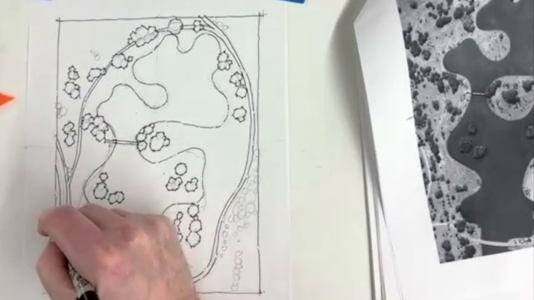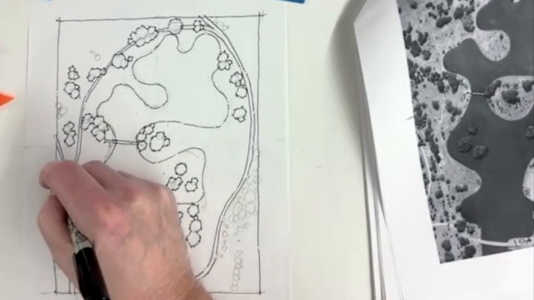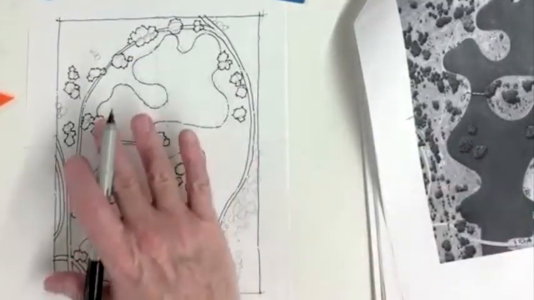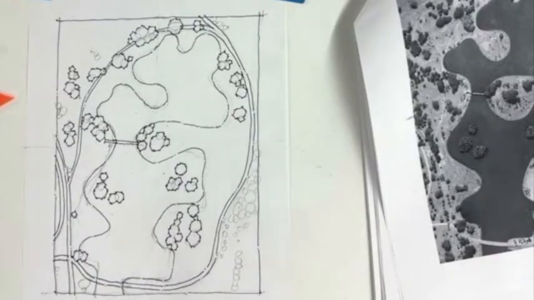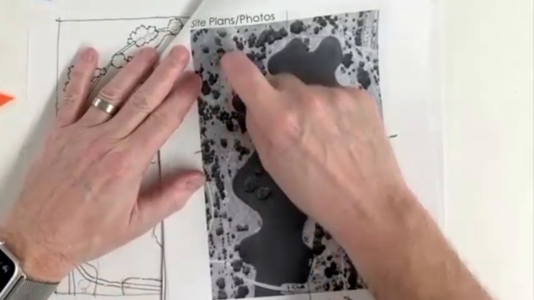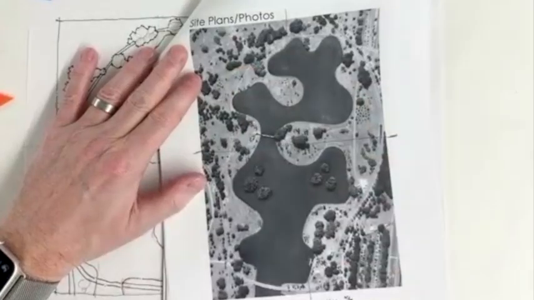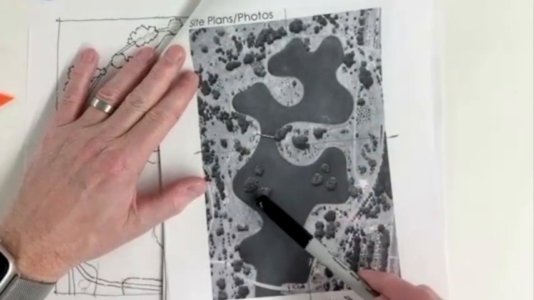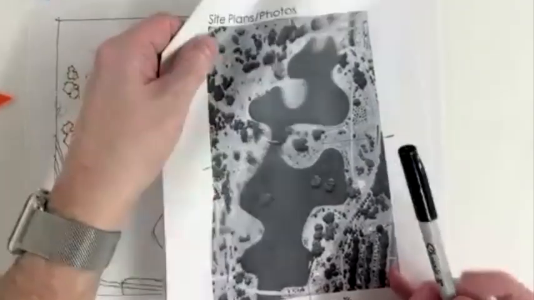Now what I would do, so I've got my ink layout done pretty much where I like it. The next step I would do is start looking for shadows on the drawing. And if you'll notice, all the trees have a shadow down and to the right. You can kind of see it right there.